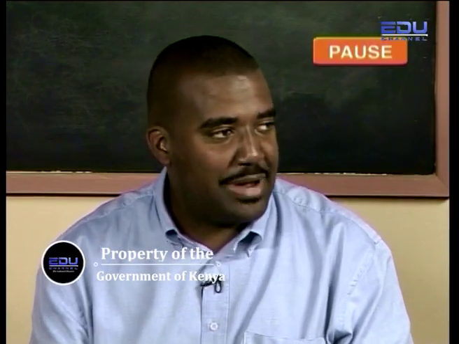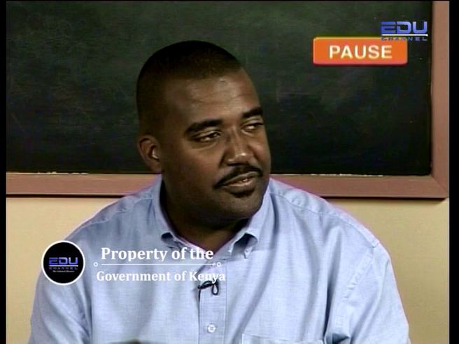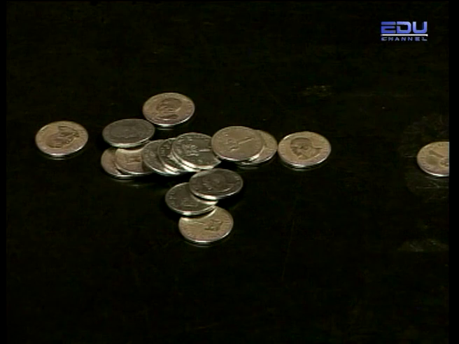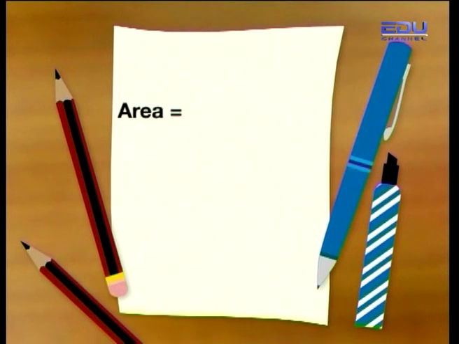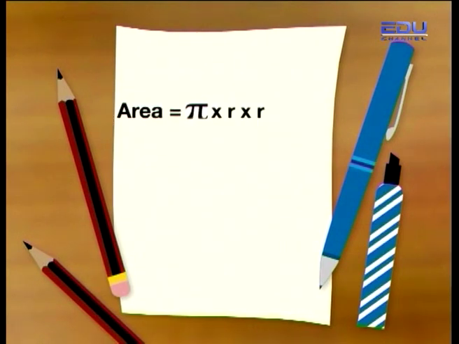You are perfectly right, Wanjiro. And how do we find the volume of the piled coins, which makes the shape of the cylinder? I think I know. It's the same way we found the volume of the cuboid. We work out the base area of one coin, which is a circle. Area of a circle is equal to pi times radius times radius.